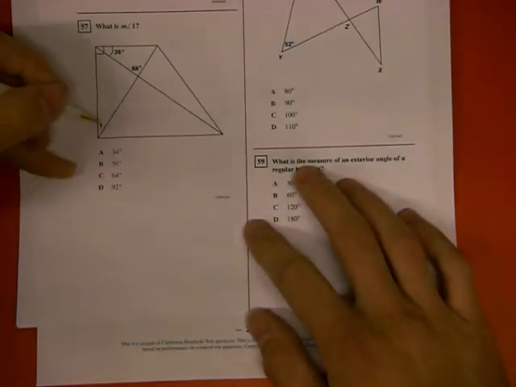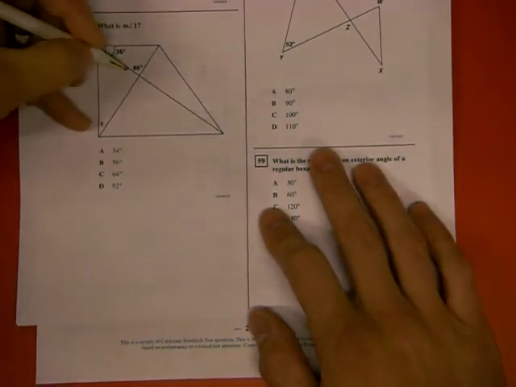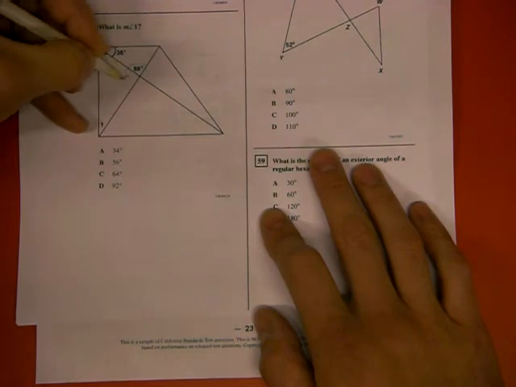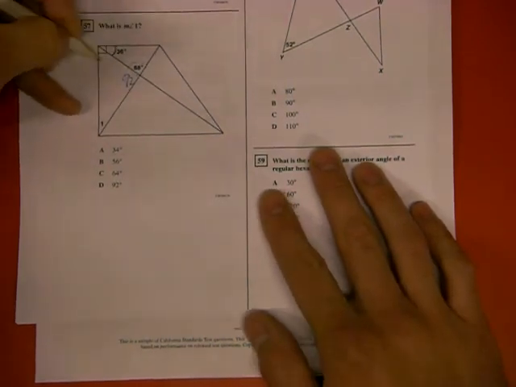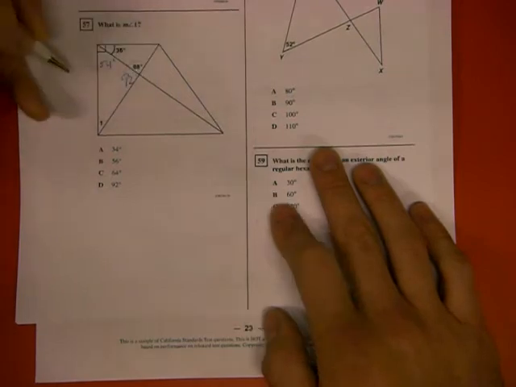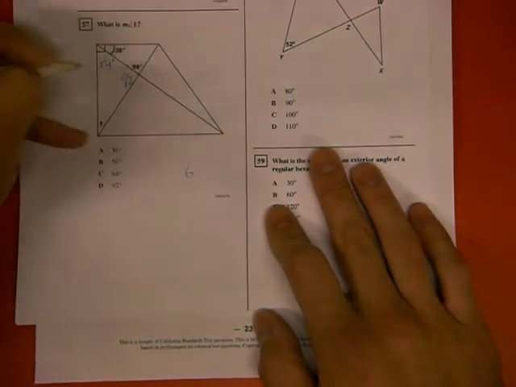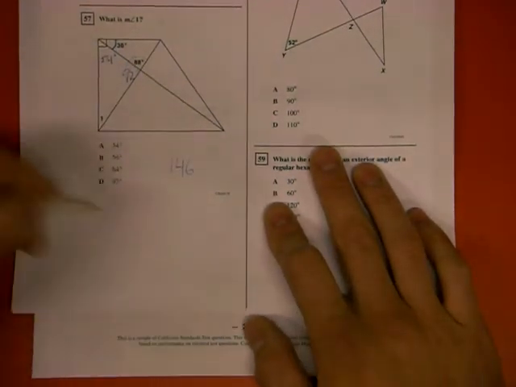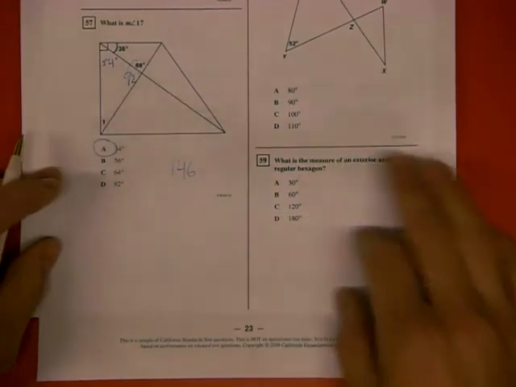Down here, what's the measure of angle 1? Okay, so that's 36 degrees. That's 88 degrees. The supplement of 88 degrees would be 92 degrees. The complement of 36 degrees is 54 degrees. Is that right? Okay. 4 plus 2 is 6. 9 plus 5 is 14. That's 146. Well, which of these could be correct? It could be 34, it could be 64. I think 34 degrees is the right number.